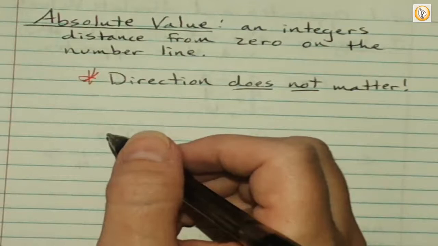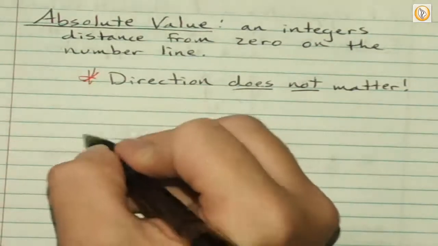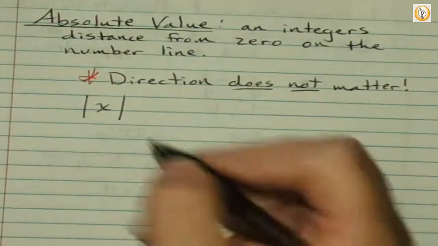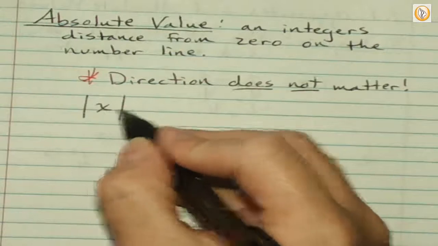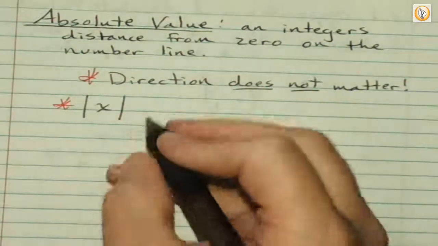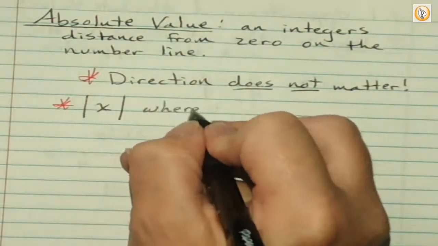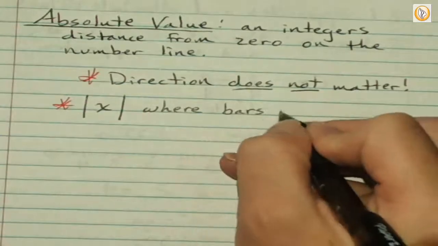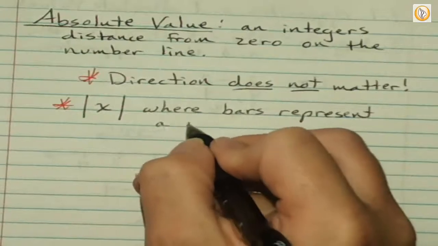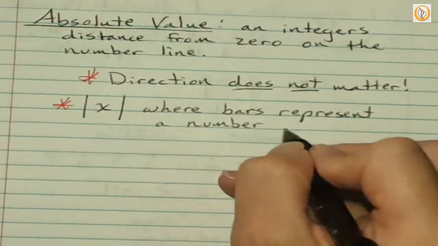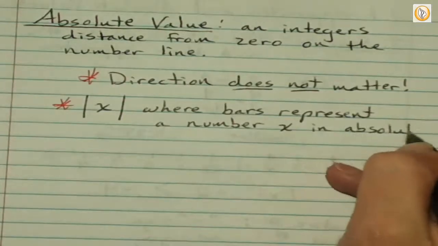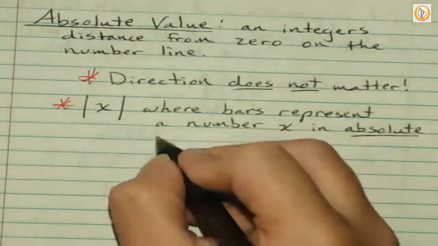Guys, it's very simple. See those bars? Make sure the bars are bigger than whatever you have inside. Put another star. The bars represent a number x in absolute value.